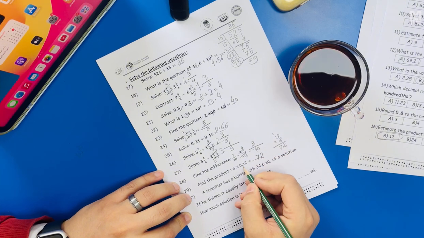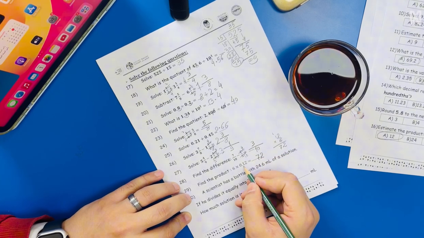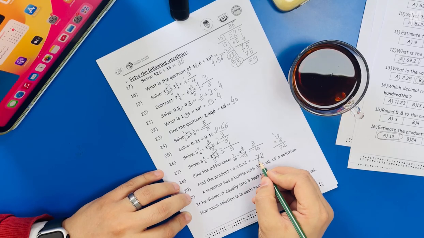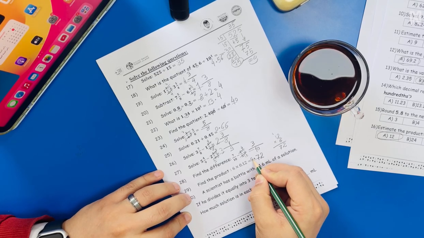But here we have how many decimals? We have 2 digits in the decimal part. So we count 2 numbers from the right, 1, 2, and put the decimal point.